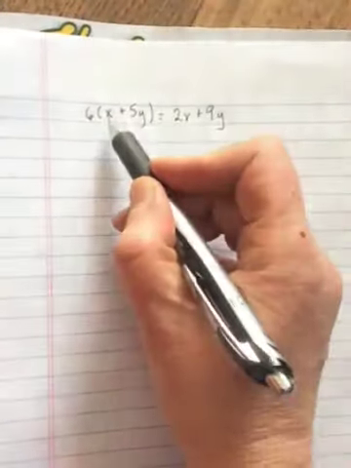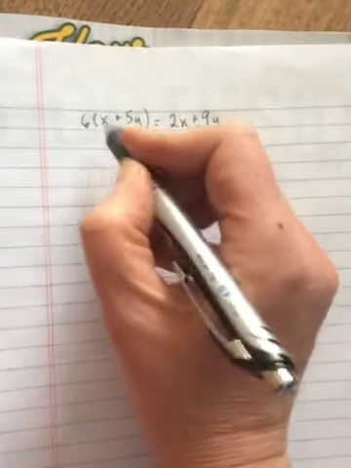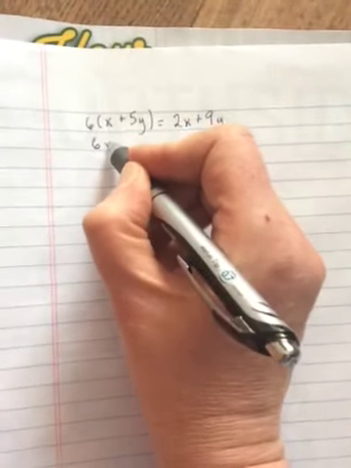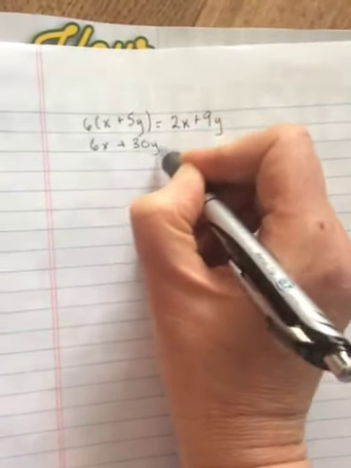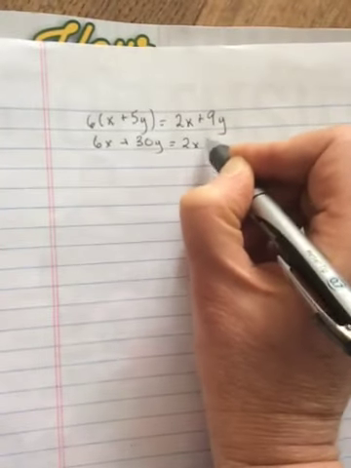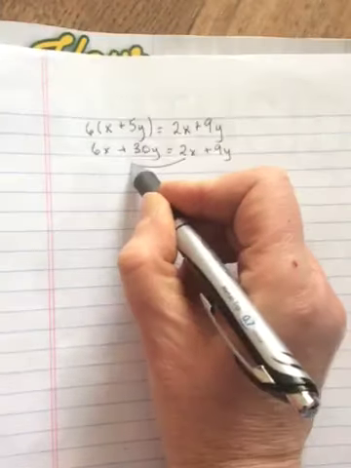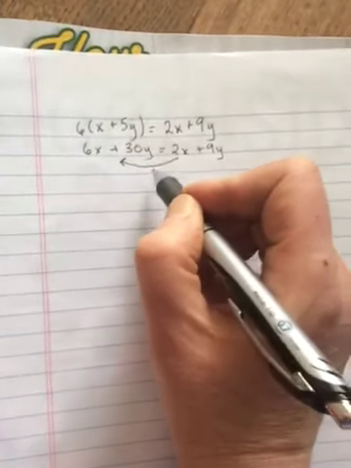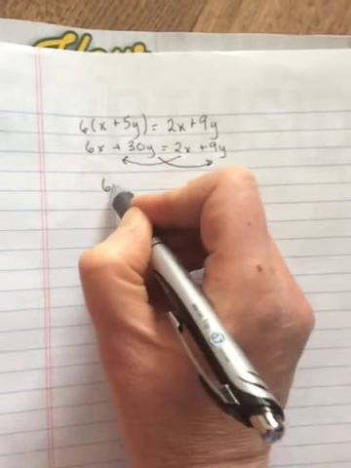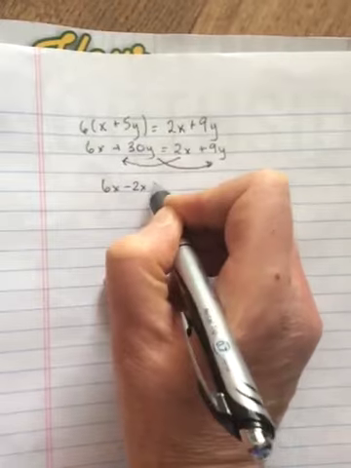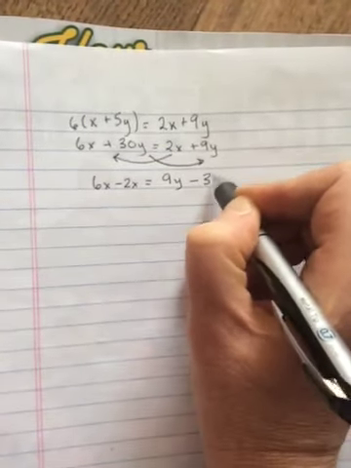Okay, so we have an x here, and we have an x here. So the first thing we have to do is get rid of this bracket. And to get rid of this bracket, you multiply through. So 6x plus 30y is going to equal 2x plus 9y. So now you want all the terms with x to one side, so bring the 2x over. And all the terms that don't have x in it, take to the other side. So it's going to become 6x minus 2x, and that's going to equal 9y minus 30y.